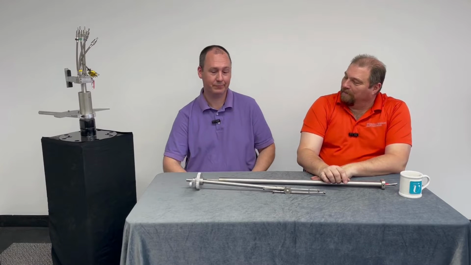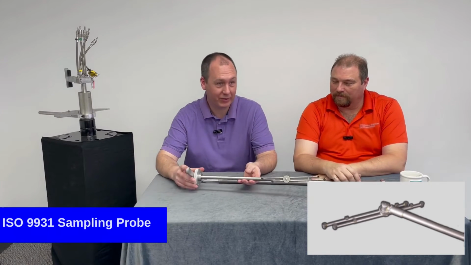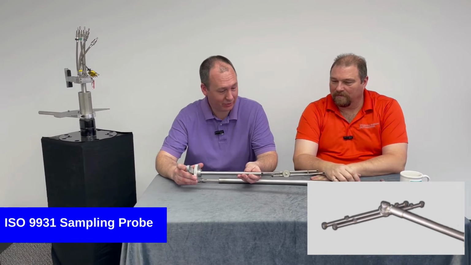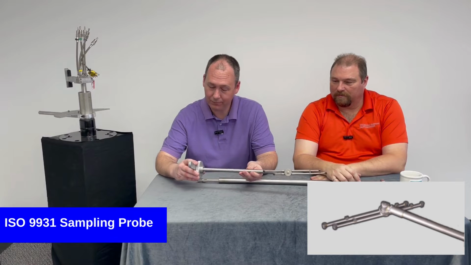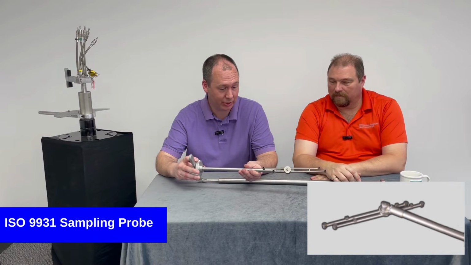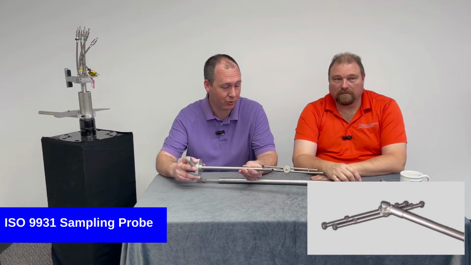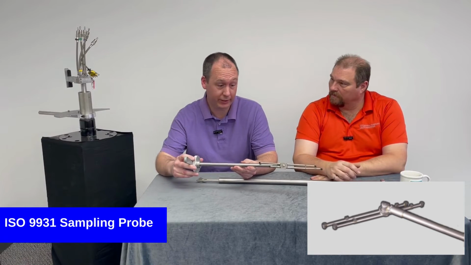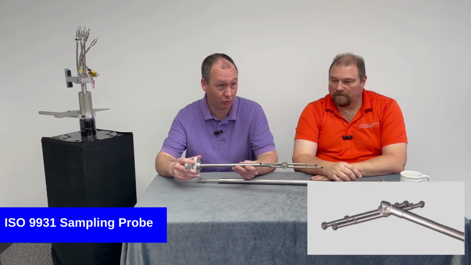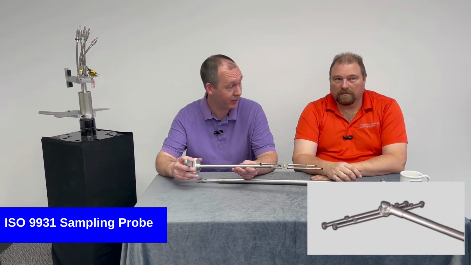Craig, what are we talking about today? Kevin, today we're going to talk about the ISO 9931 sampling probe. These probes we fabricate right here in Livonia, Michigan. They go by a lot of names. Some people call it the swivel sampler, some people call it the rotoprobe. But what they're used for is measuring pulverized coal based on the ISO 9931 method.